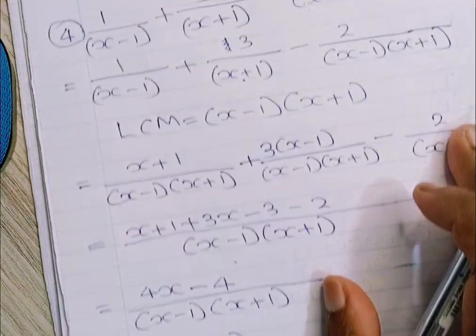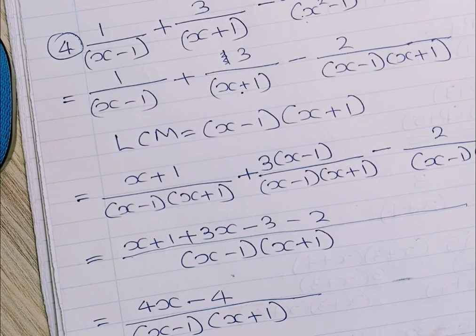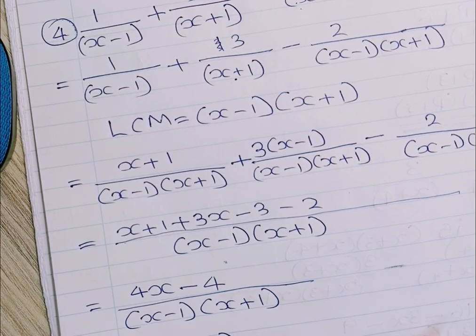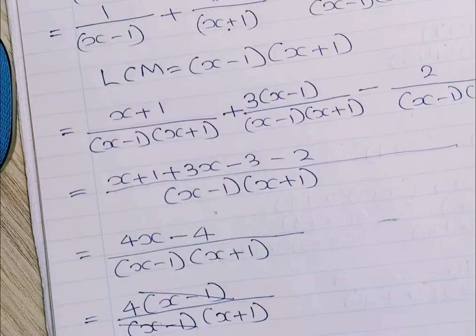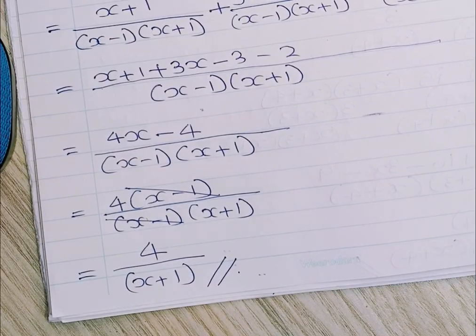You have to write down all the steps very clearly and neatly, then only you can get full marks in your exams, right? Okay, so I think you understood all the things properly.